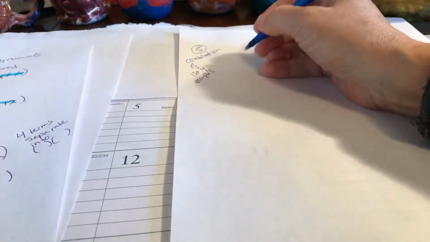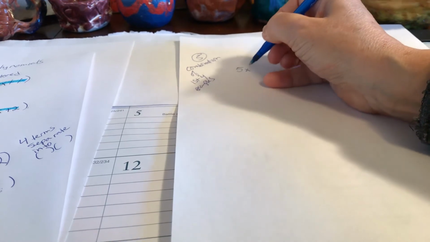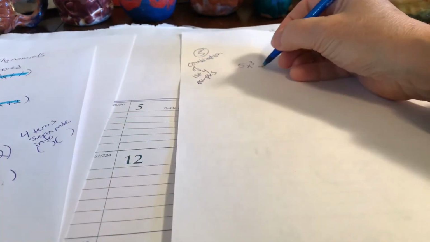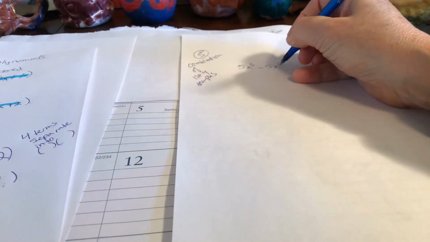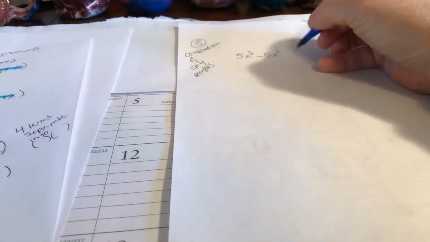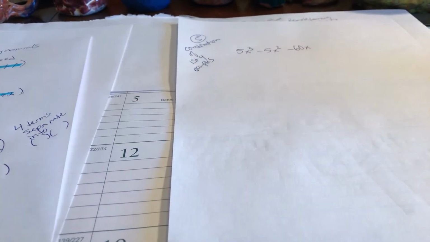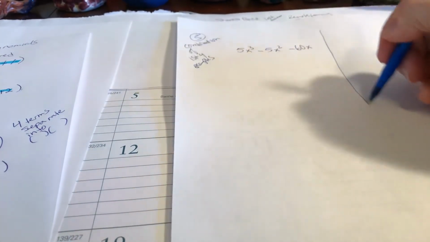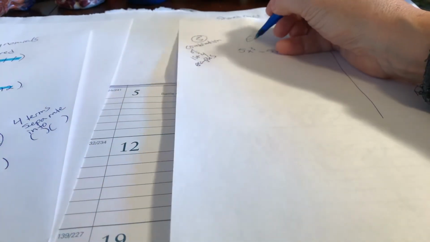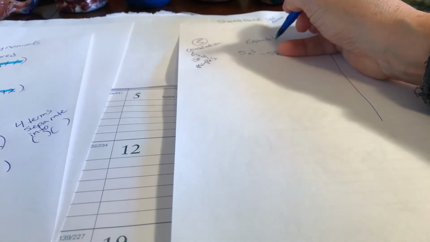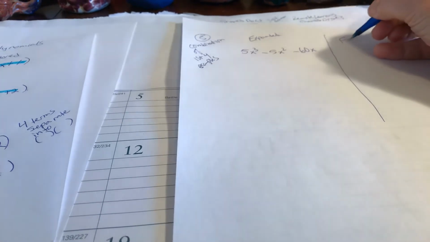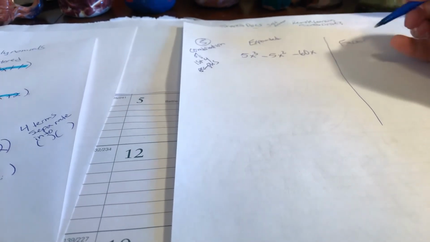So I have an example that looks like 5x to the third minus 5x squared minus 60x. And we're factoring, okay? So again, this is called expanded form. We are factoring.